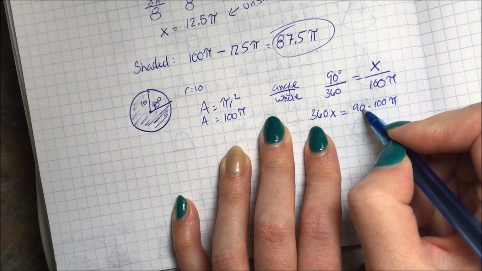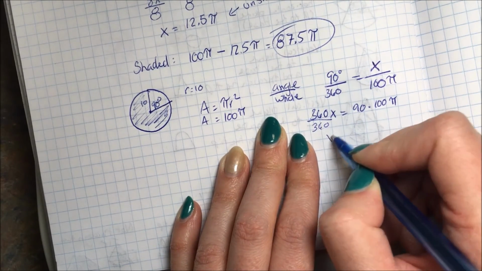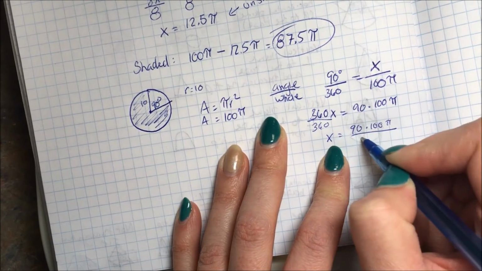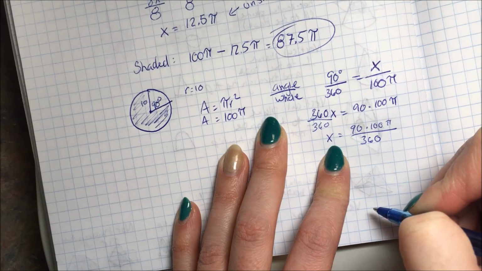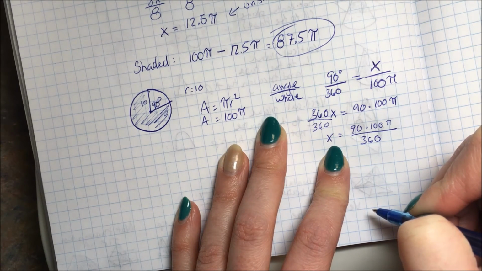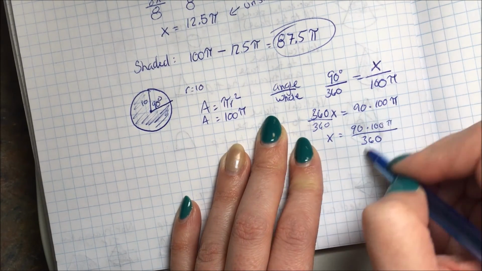Okay, so I'm going to divide both sides by 360. Okay, and now I'm going to simplify that.